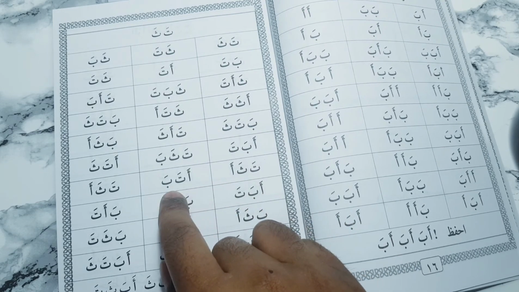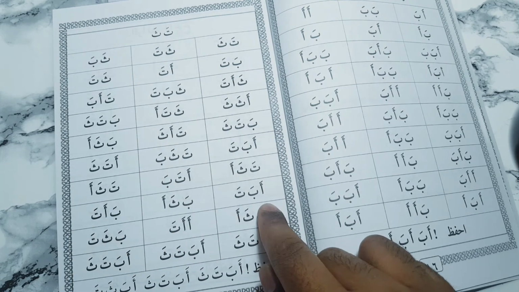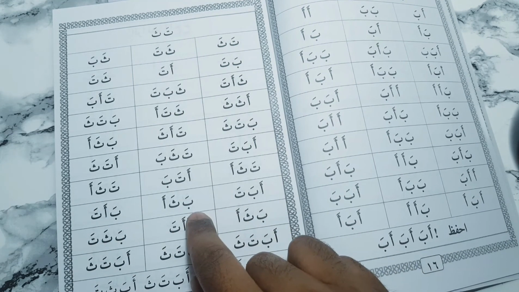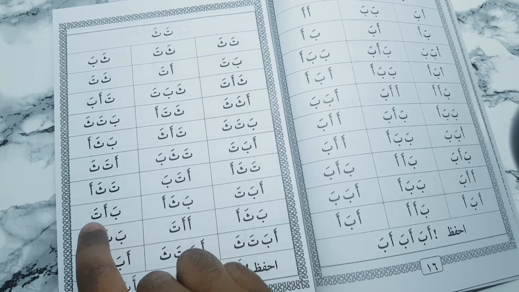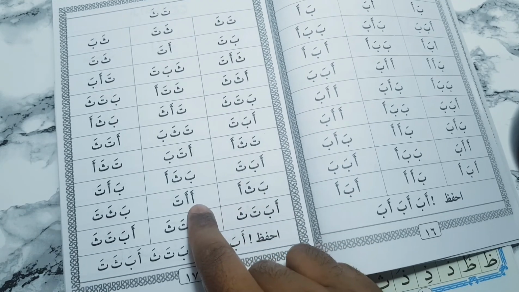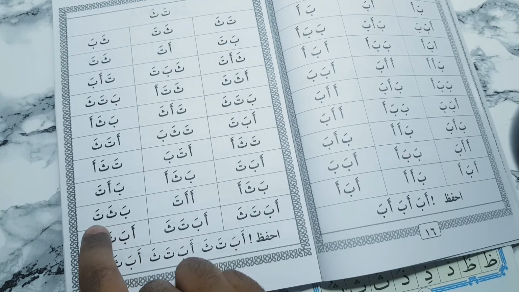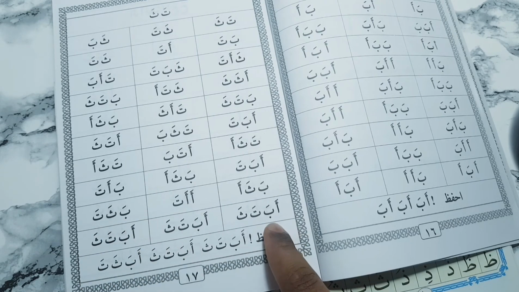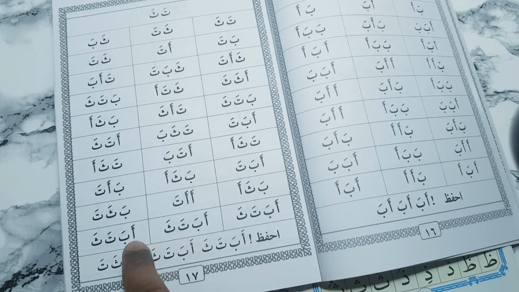A, ta, ba. Ba, ba, tha, a. Ba, a, ta. Ba, tha, a. A, ta. Ba, tha, ta. A, ba, ta, tha. A, ba, ta, tha.